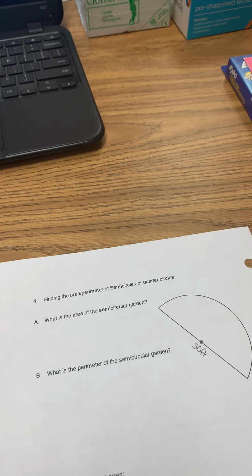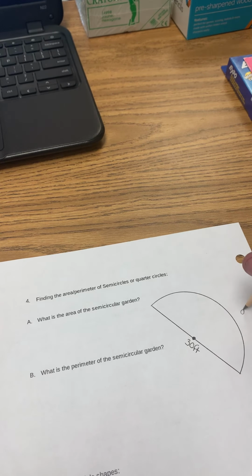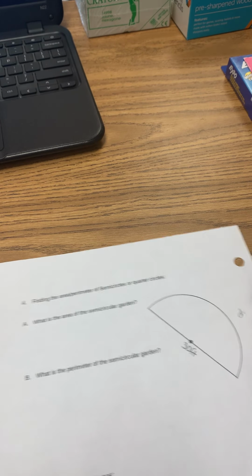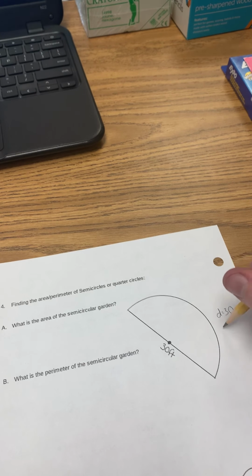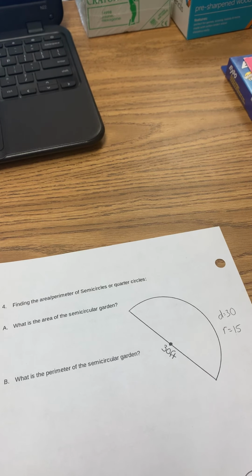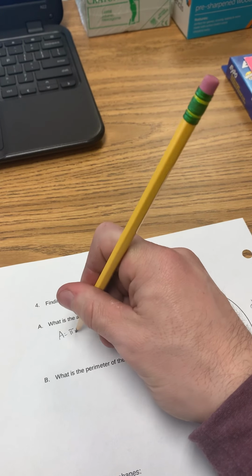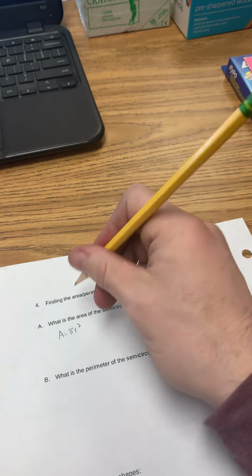Okay. So area of the semicircle. Again, fine. We've got our diameter is, you can't see that, 30. But we need our radius for area. So we divide the diameter by 2 and we get 15. So now I can say A equals pi r squared.